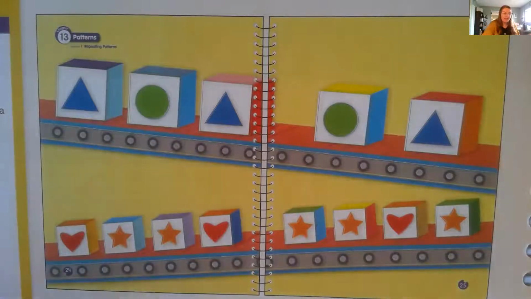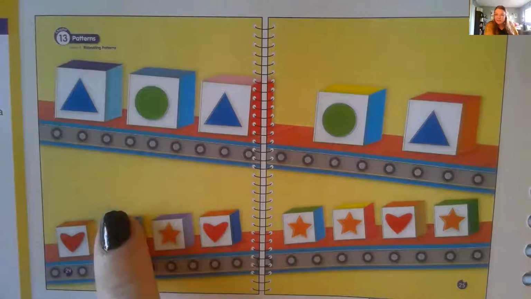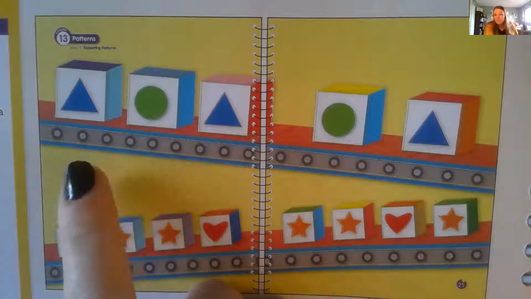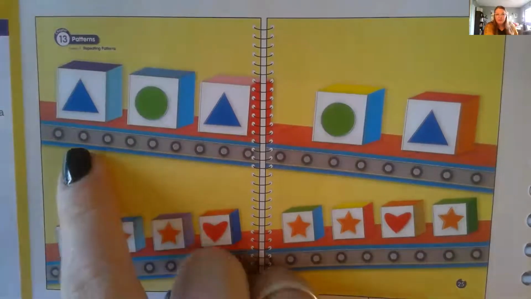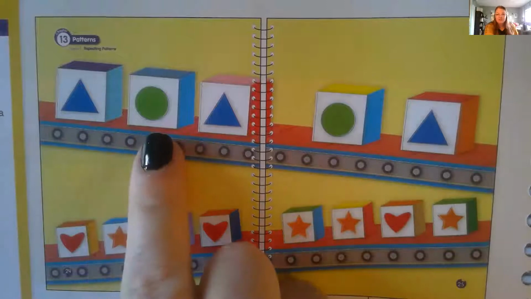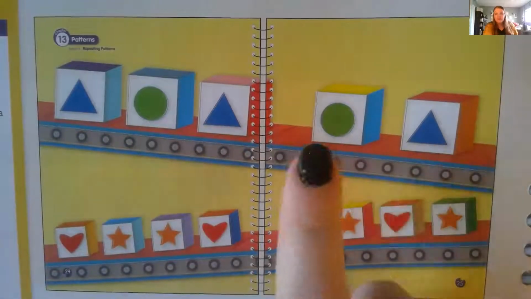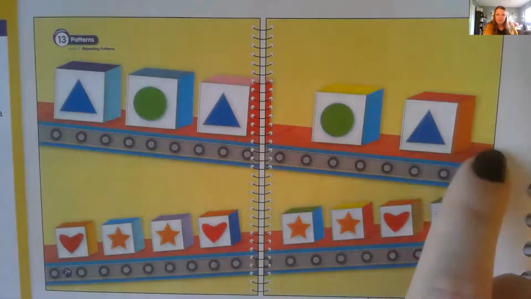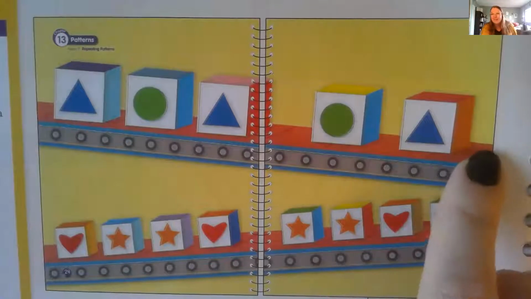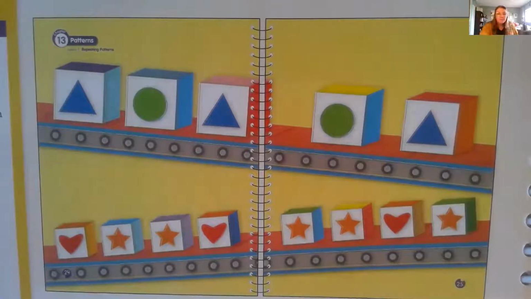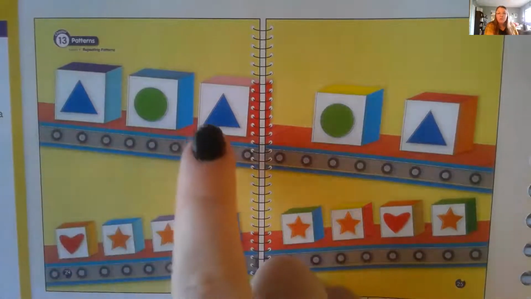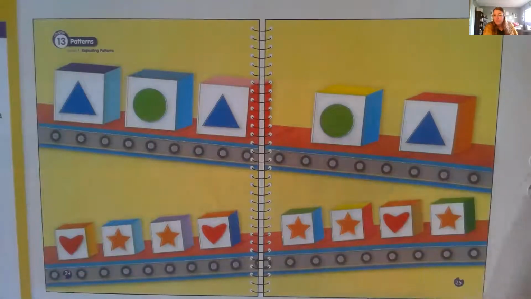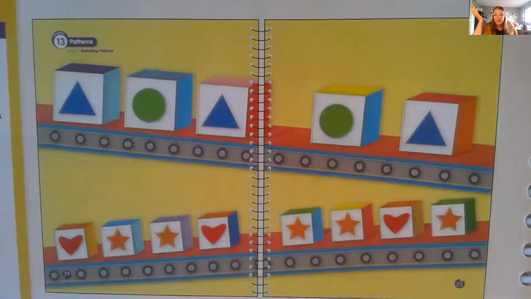It's a series of shapes or objects that repeat itself over and over again. So let's take a look at this first pattern. Ready? Say it with me. Triangle, circle, triangle, circle, triangle. What do you think would come next? A triangle? No. Circle. How do we know that? Because we see that there's a pattern. We always know what's going to come next. So if a circle came after this triangle, what would come after that circle? Another triangle.